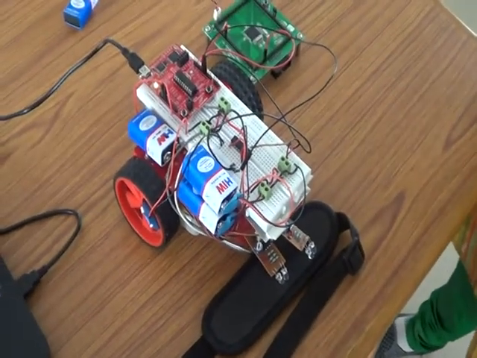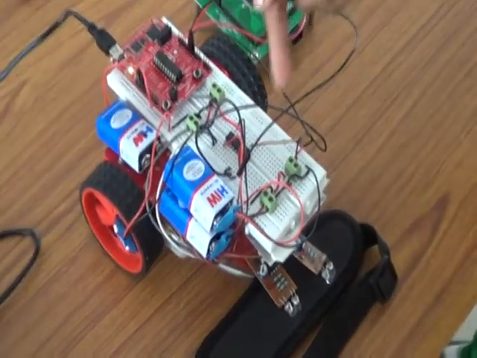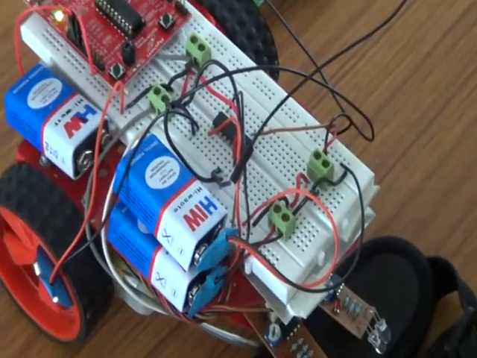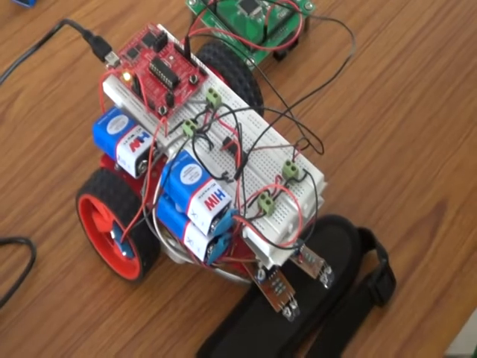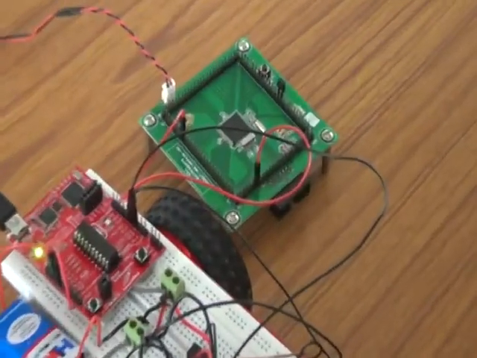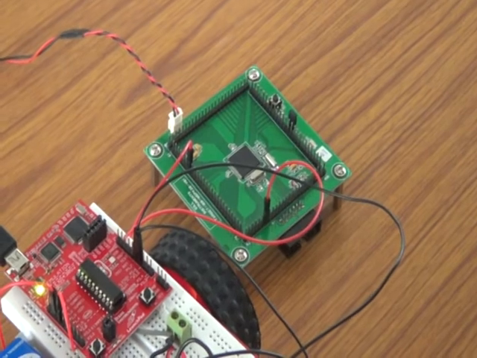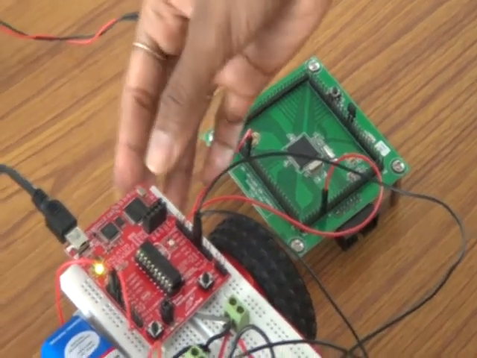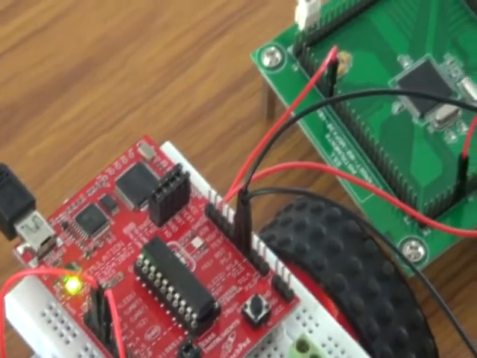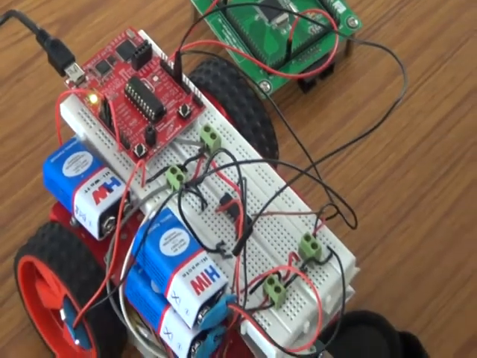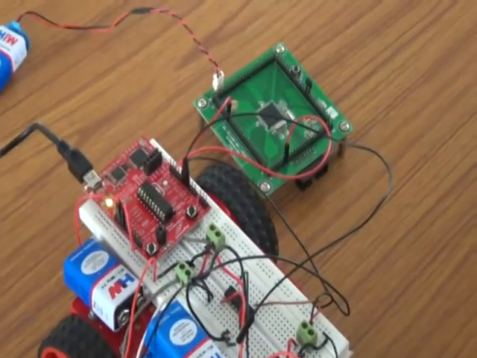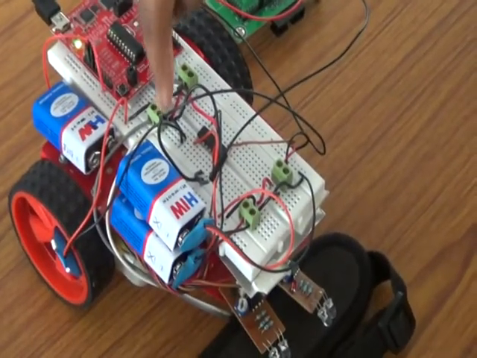The first block is the IR modules, which is used to sense the suggested track. The second block is the driver unit, which is the ULN 2003 driver IC to control the motion of the motors. The third block is the target board, which is used to produce the control signals. The fourth block is the launch pad to process the control signals. And the fifth block, which is the data link unit, and the final block is the motor unit to drive the wheels.